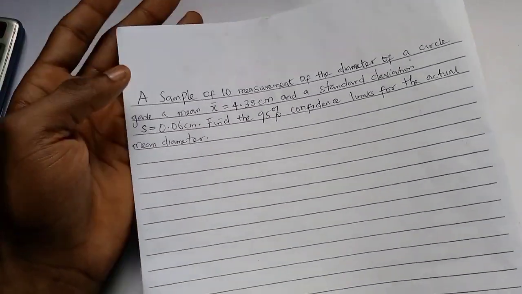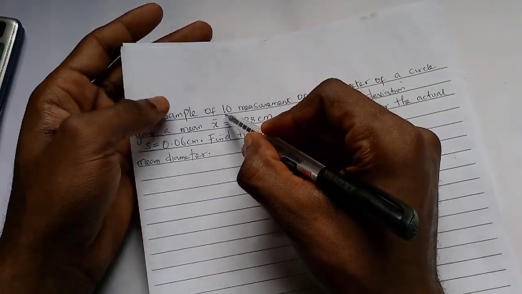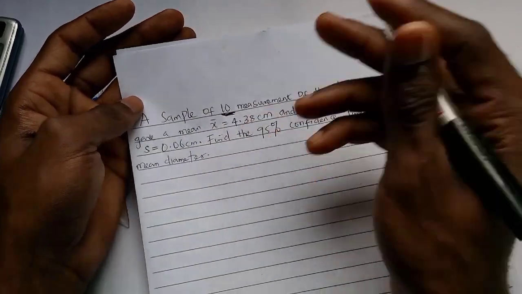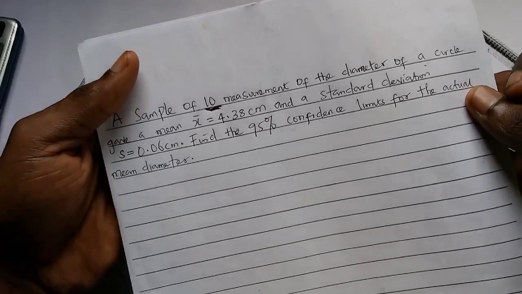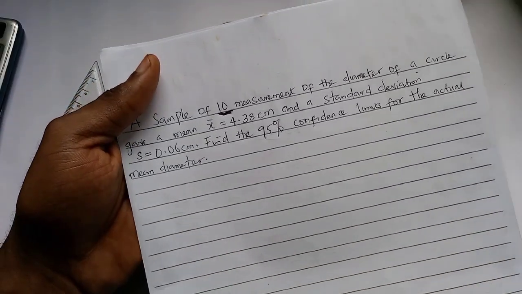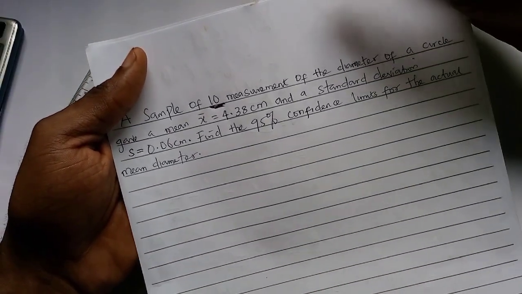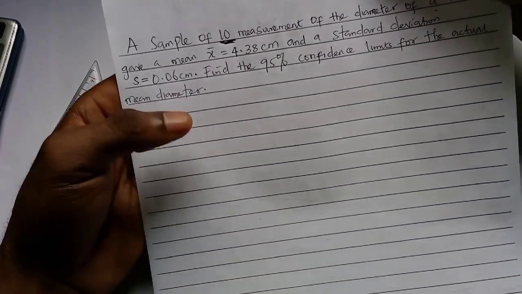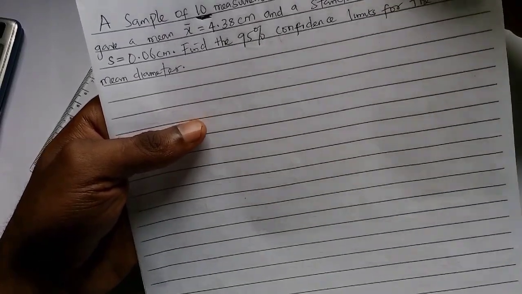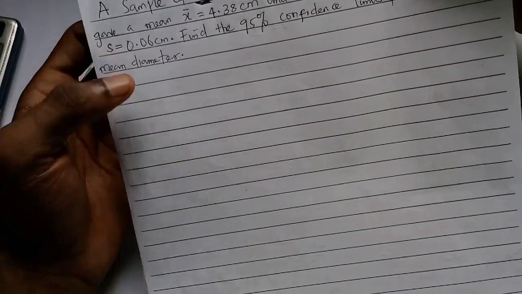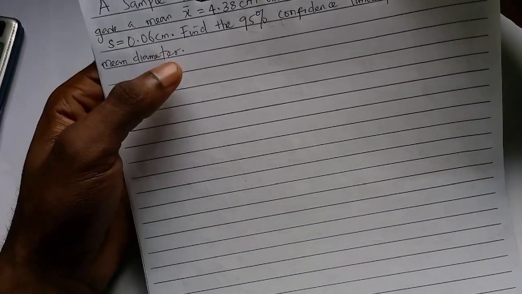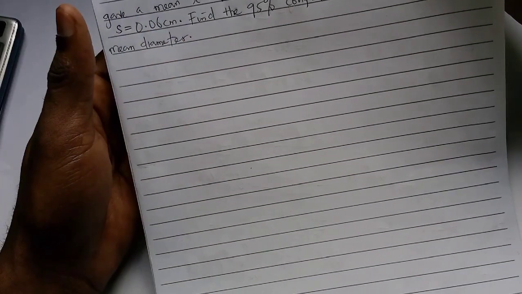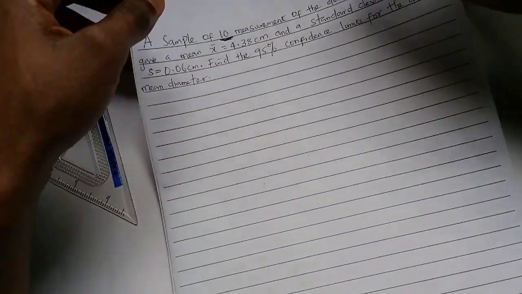The first thing you have to consider here is the total number of variables that we are going to work with. From here it is 10. Since it's 10, that means we are going forward with our small sample. The next thing is to check if you are given sigma. In this question, we are given the standard deviation s, so we can go ahead and solve using our small sample. Now, solution.